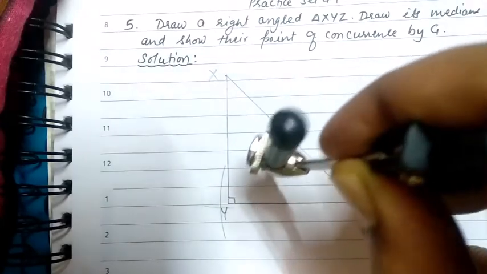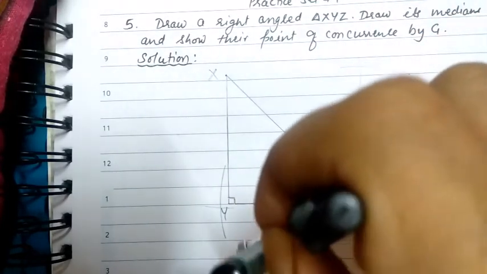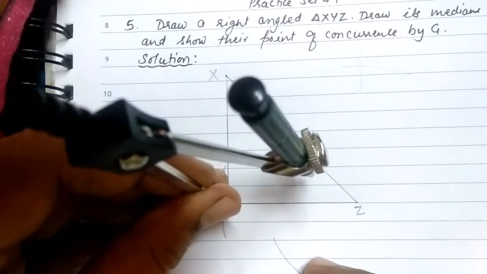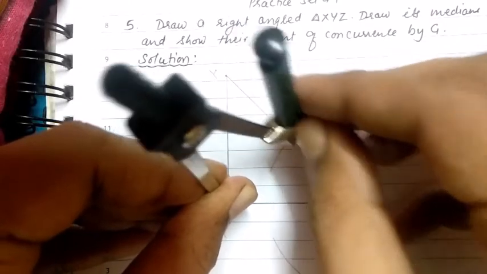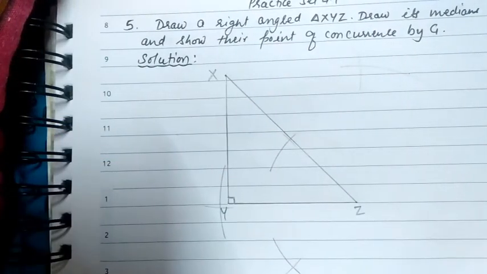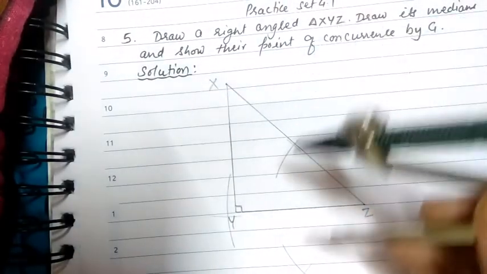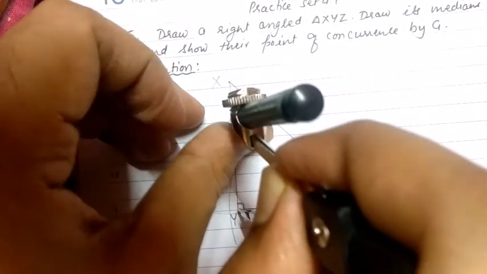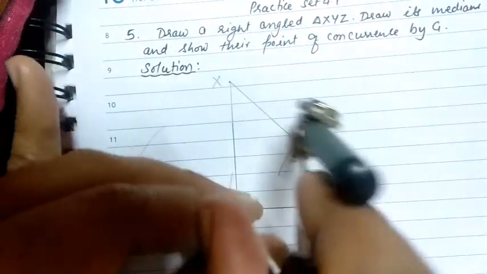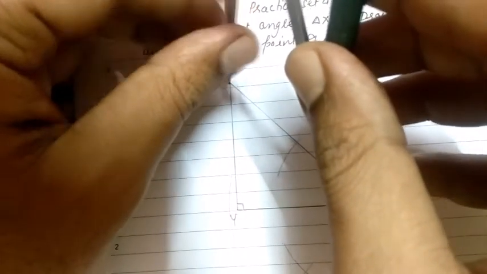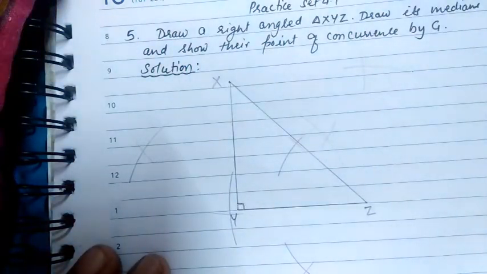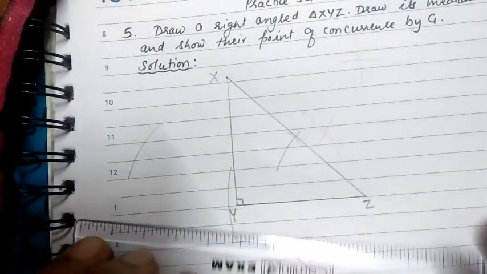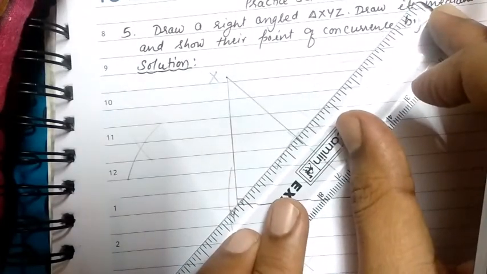Okay, then from Y more than half. Okay, so now I know that I have to join these 2 points also. I have kept it as it is, and finally again I will take more than half and make arcs on both sides of the segment from point Y and then from point X, so that it must intersect the previous arc. Okay, now let's draw all three perpendicular bisectors.